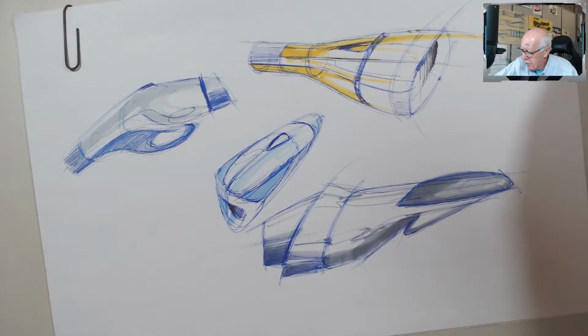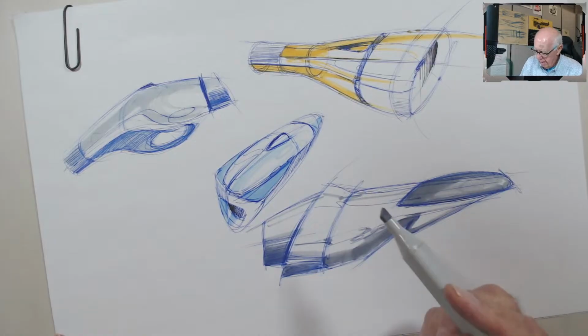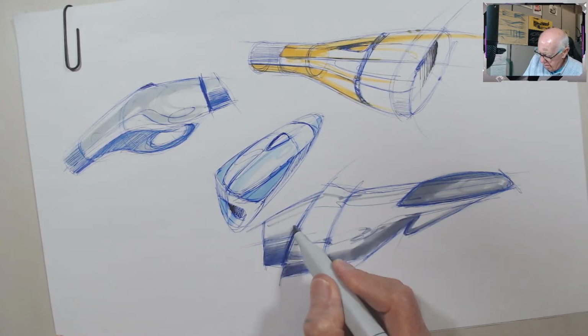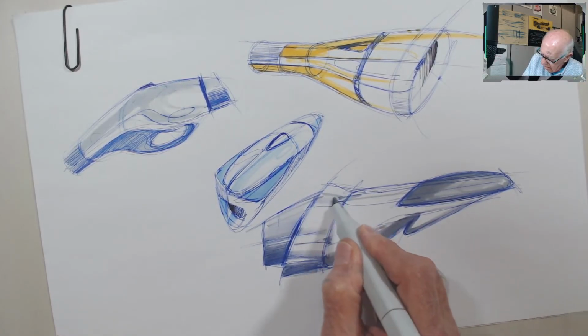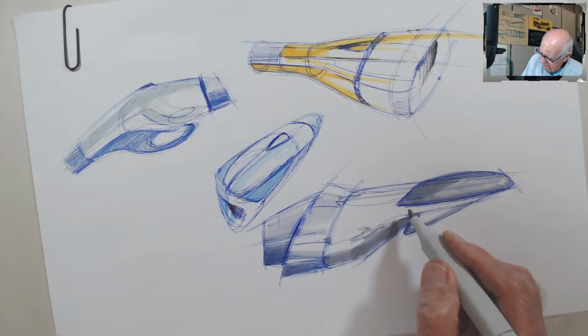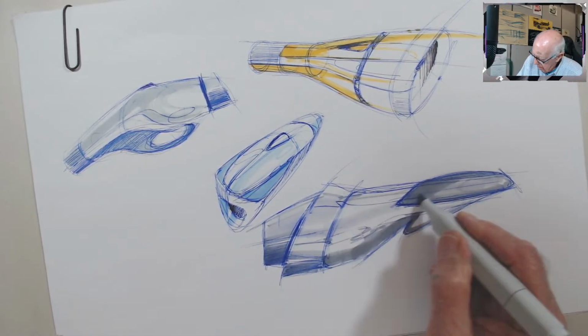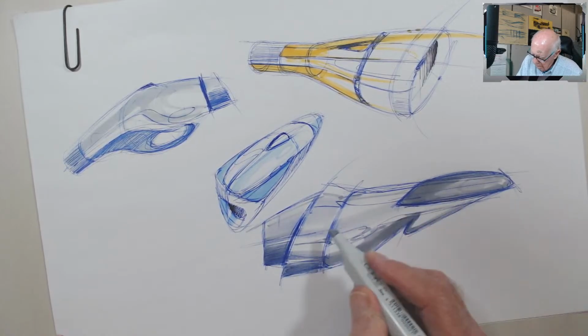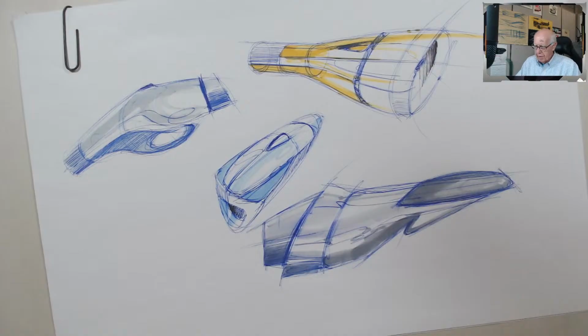Back in a little bit of lighter tone here. Put a little bit of fill in this thing. And maybe it's a little bit of color added here.